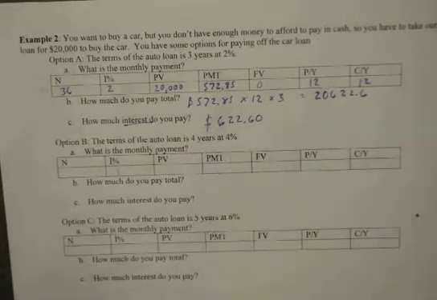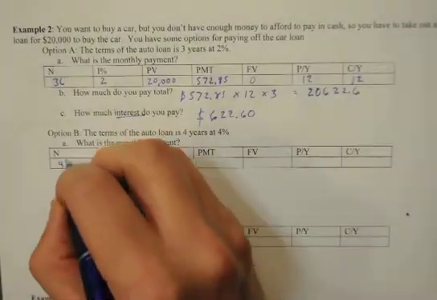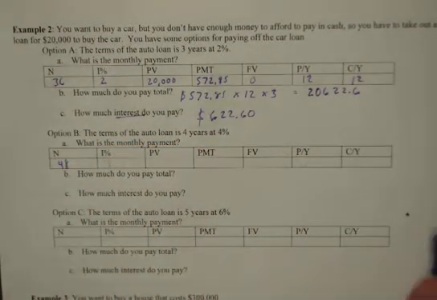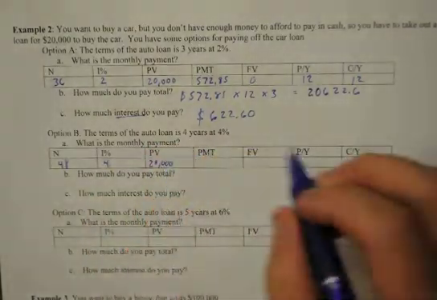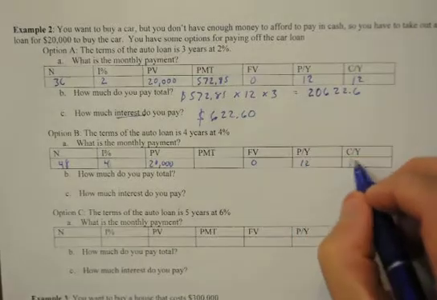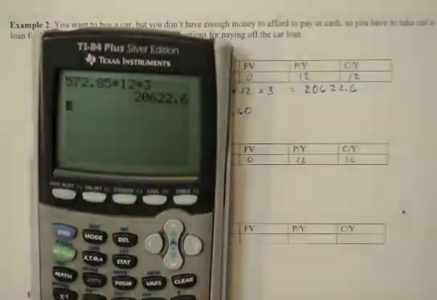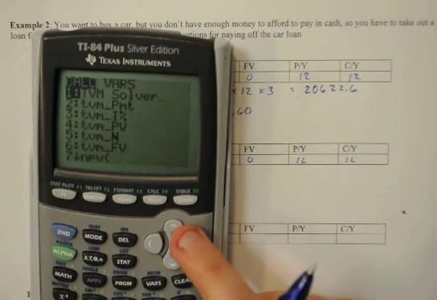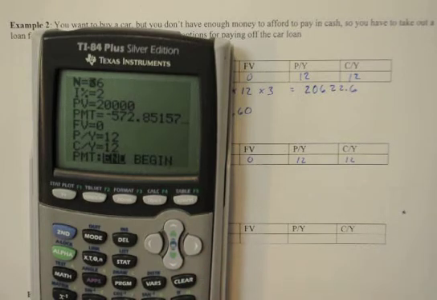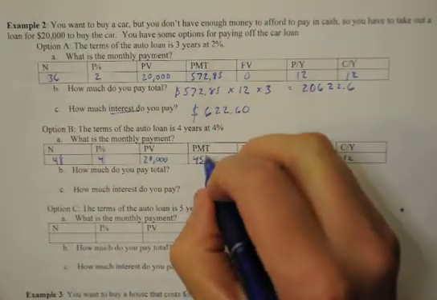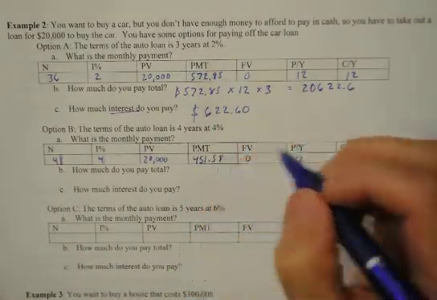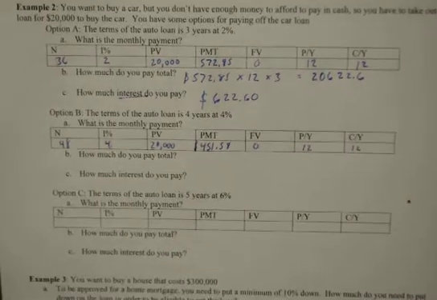4 years at 4%. So now this changes to 48, 4 times 12. The interest rate changes to 4. This will be the same, 0, 12, and 12. So all we're doing is going back into the app here and changing this to 48, changing that to 4, finding our payment. $451.58. Maybe you're saying, oh, well, I can afford that.